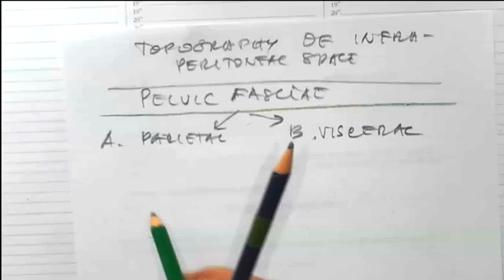Then it forms also the umbilical fascia. Also this is logical. It ascends from the apex of the urinary bladder running to the umbilicus. Also clear. Then must be the superior diaphragmatic fascia.